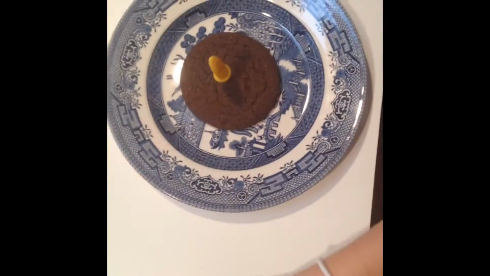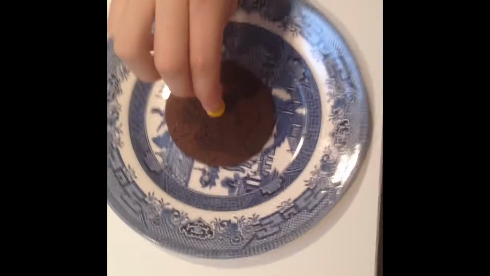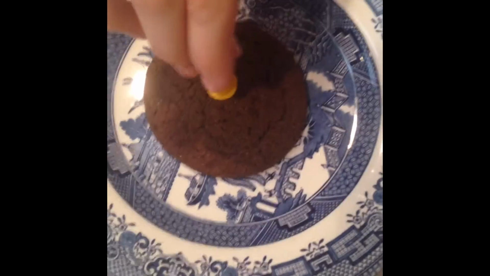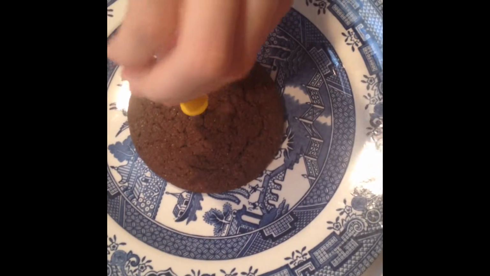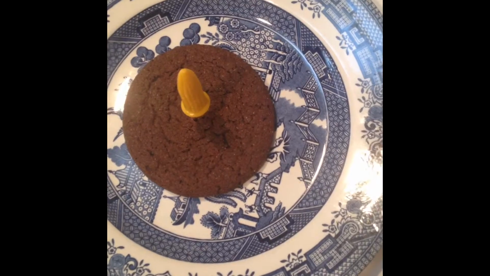Rotational symmetry is when you can rotate an object an X number of degrees and it can return back to its original shape to the eye. This cookie can be used to show rotational symmetry because it is a circle and it can be rotated X number of degrees and still return to its original shape. If I was to turn this 180 degrees, the cookie would still look the same because it has rotational symmetry.